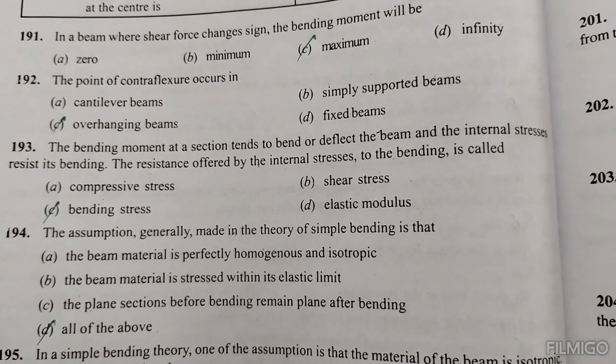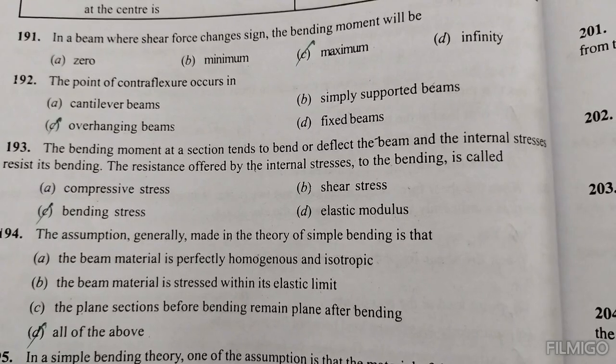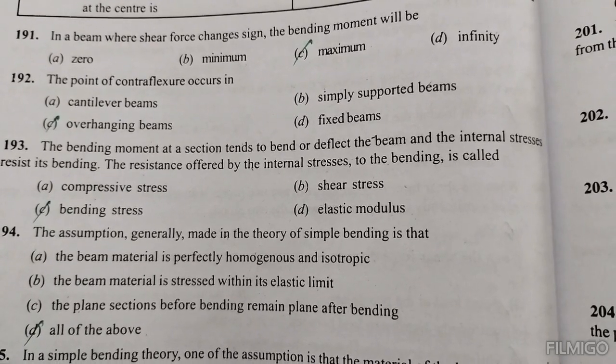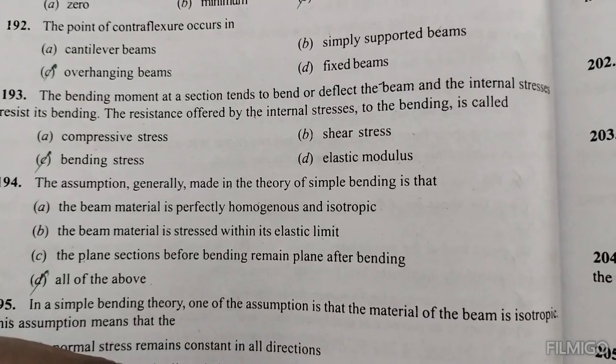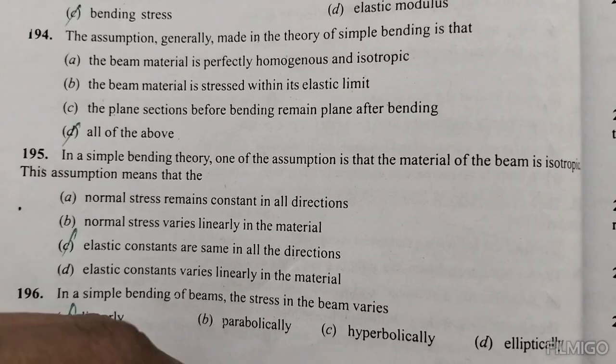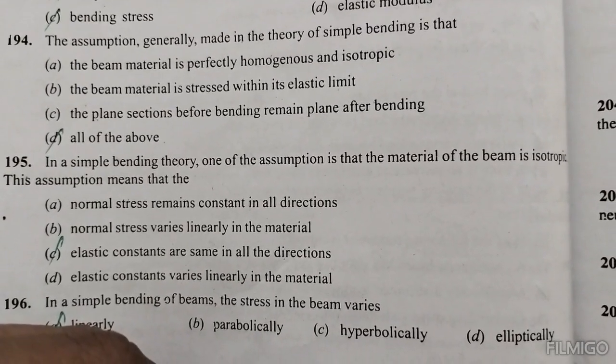The bending moment in a section tends to bend and deflect the beam, and the internal stress resists the bending. The resistance offered by the internal stress to the bending is called bending stress. The assumptions generally made in the theory of simple bending are all of the above. One assumption is that the material is isotropic, which means that the elastic constants are the same in all directions.